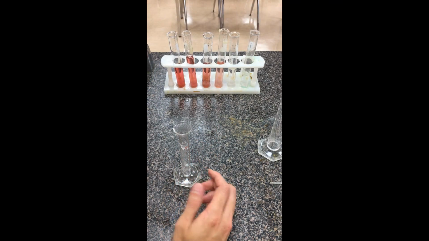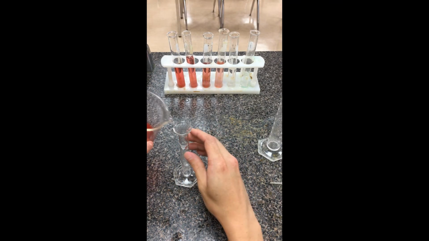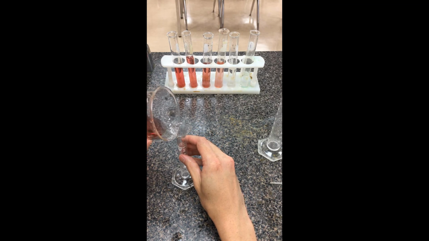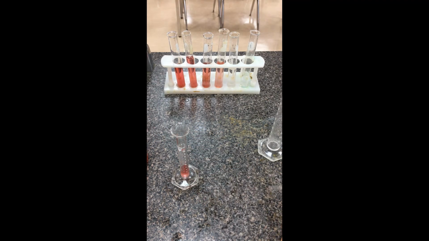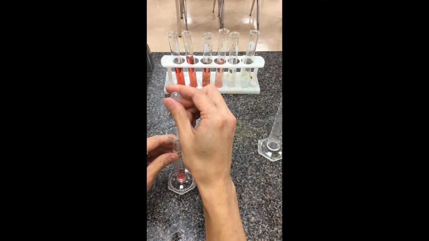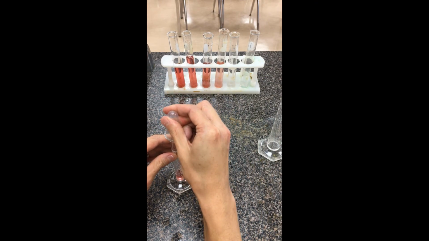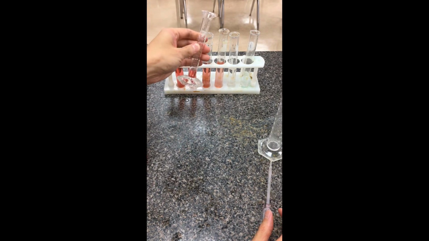Test tube E is the last one, so I just need 2 milliliters. We're going to try to pour out 2 in our graduated cylinder. If you go a little bit over, you can grab a dropper and soak up some of the extra that you don't want. The bottom of the meniscus should be at 2. I'm going to add that to our solution here.